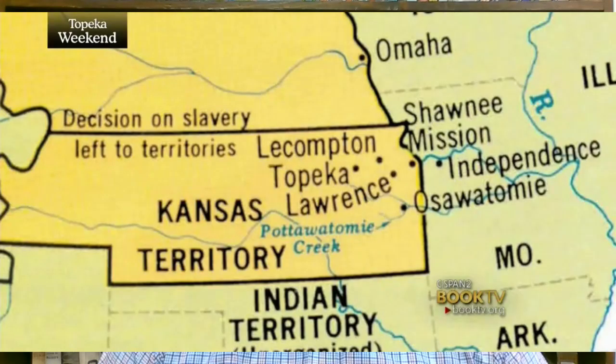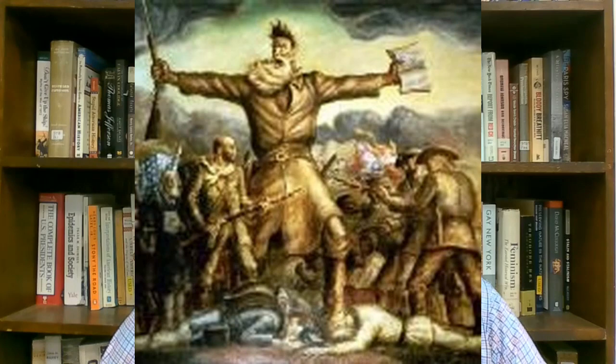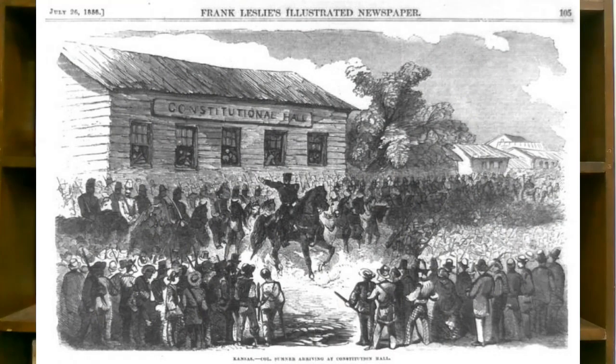As a result, thousands of pro- and anti-slavery settlers flooded in to vote. Slavery and anti-slavery advocates established competing capitals at Lecompton and Topeka, including state constitutions that supported their own views. In order to attempt to win the vote, inhabitants started fighting, intending to kill or scare off pro- or anti-slavery advocates, hence the name Bleeding Kansas.